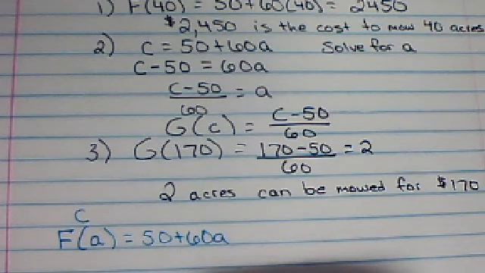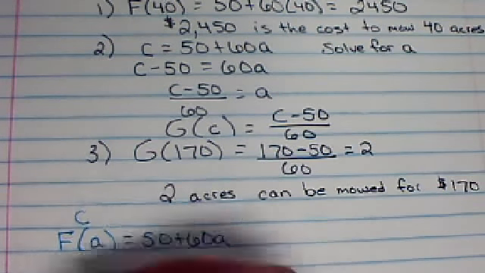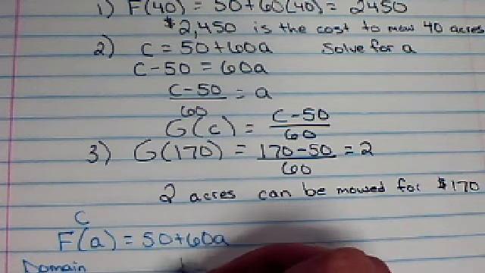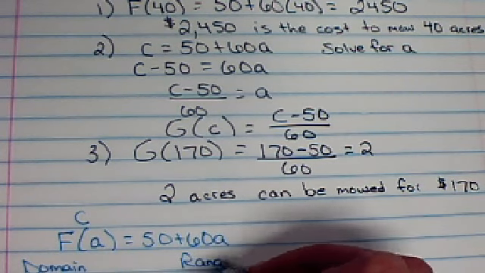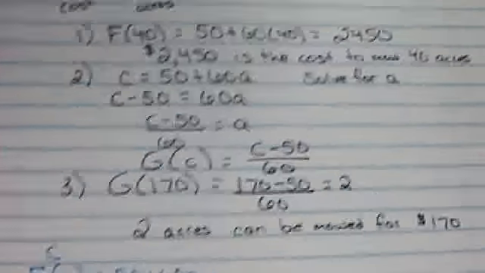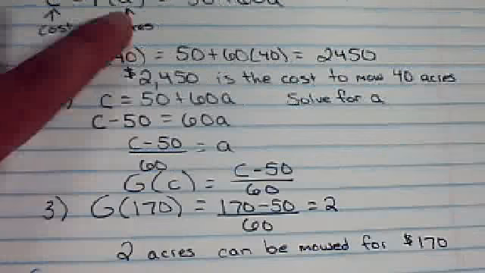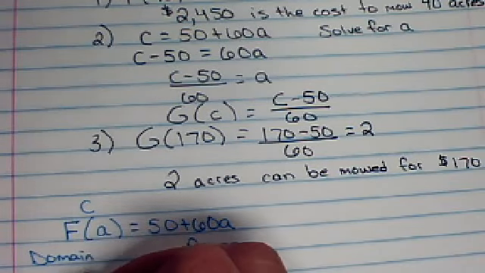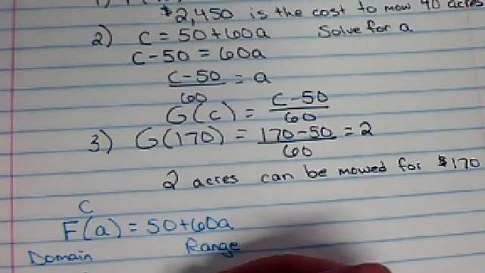What were the units for the domain and the units for the range? Well, the acres was the A, so this is acres, and we were getting back dollars, or cost.